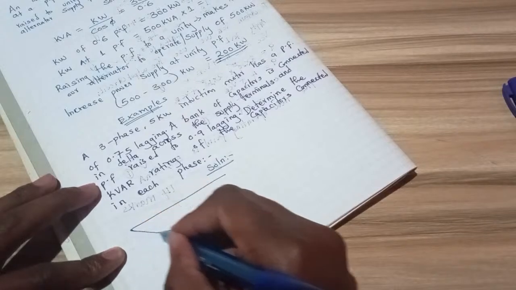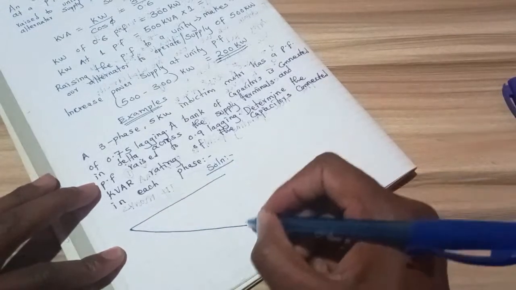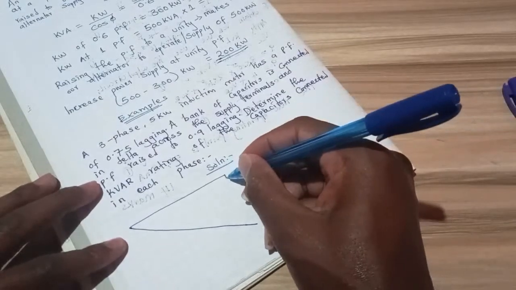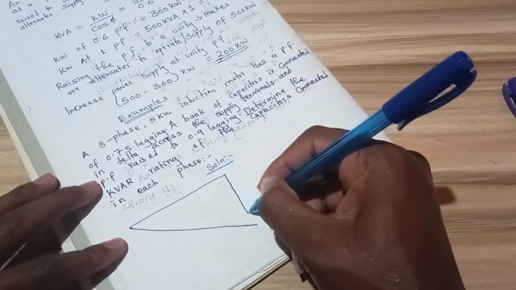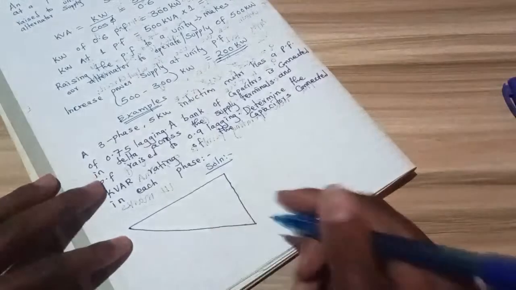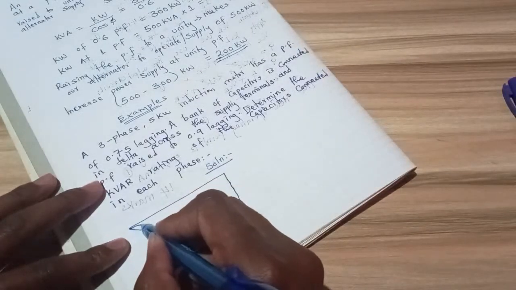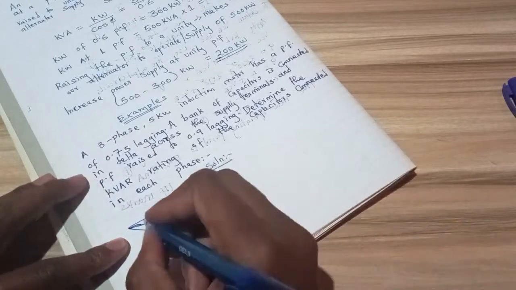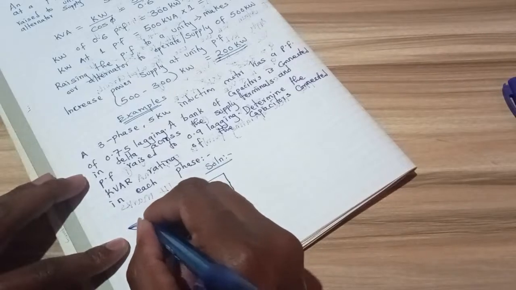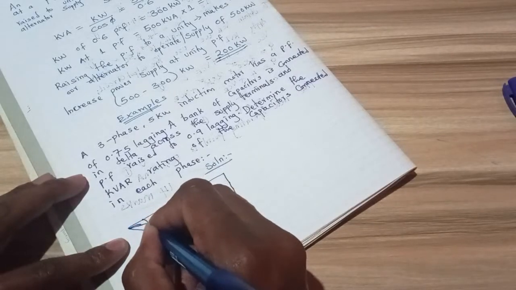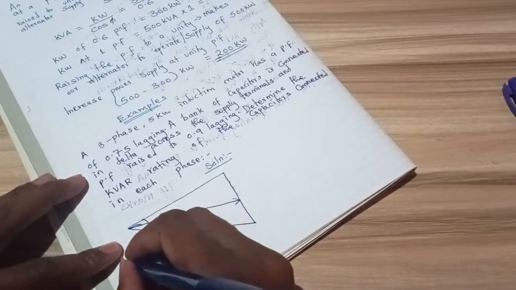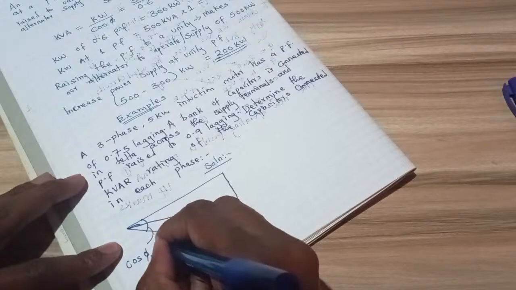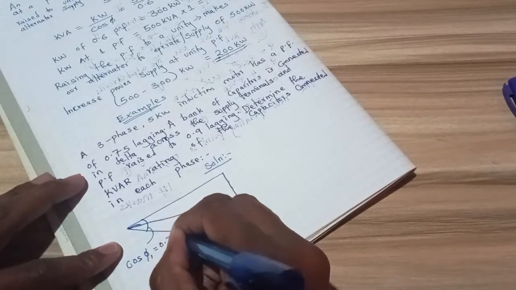It is a sketch of the phasor diagram, and we need to consider that the initial phase angle, which we call theta 1, has cos theta 1, which we have been given as 0.75.